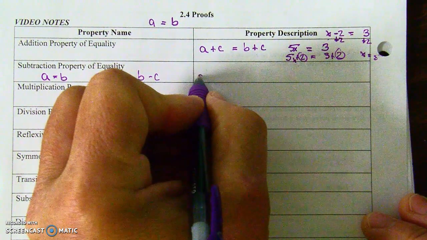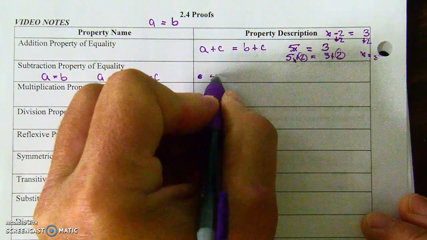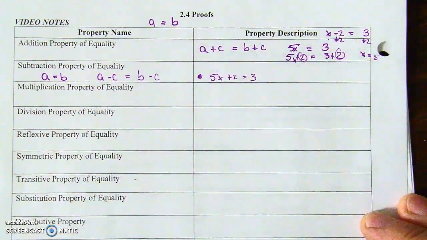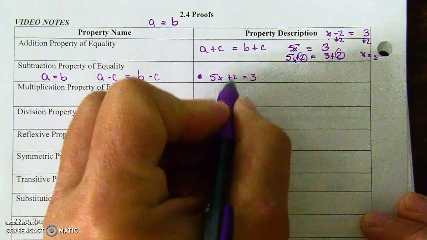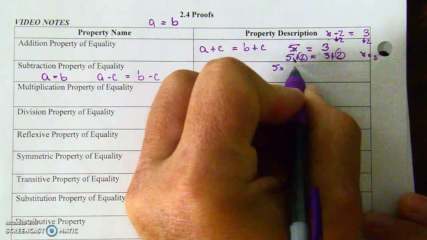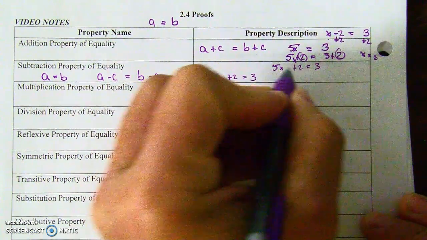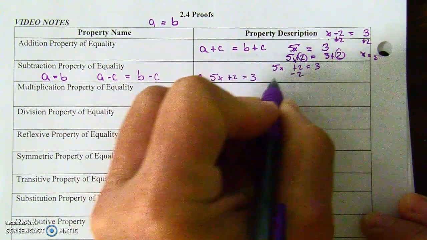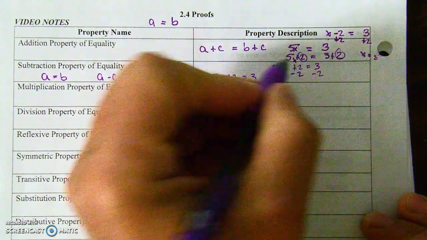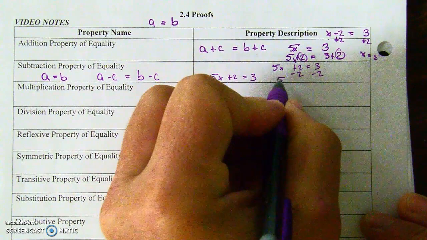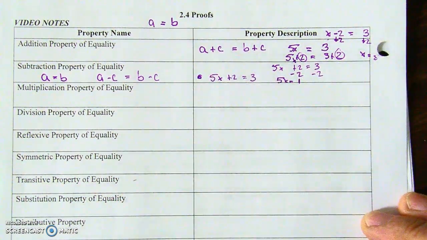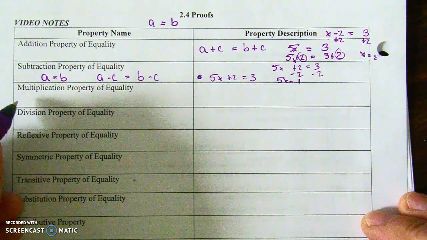So let's do the same thing, 5x plus 2 equals 3. In order to be able to do that, we would have to do what? Let's write up here again, I apologize. 5x plus 2 equals 3. In order to be able to get that, we would have to subtract it from both sides. So notice I subtract the same thing, giving us an answer of 5x equals 1, and then we'd solve it for that part, okay?